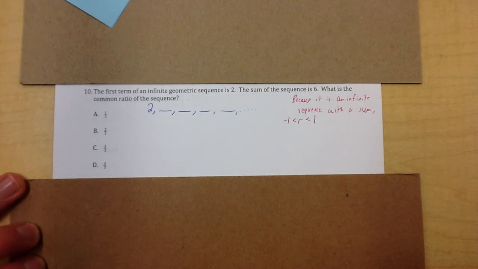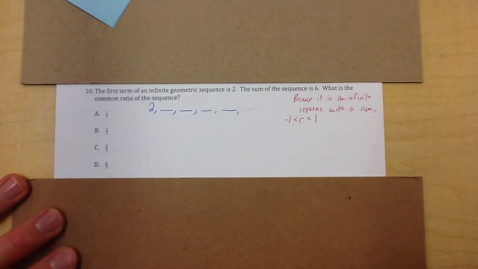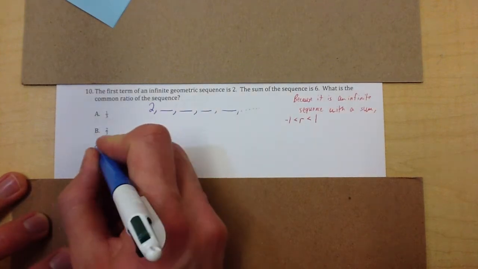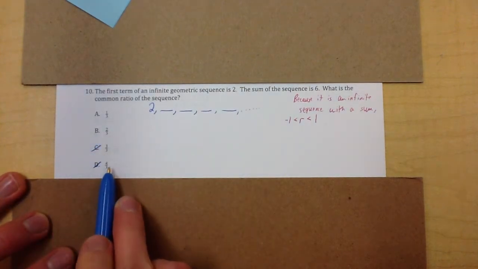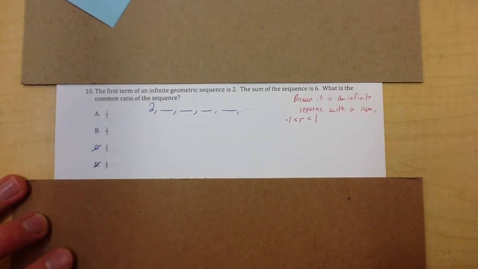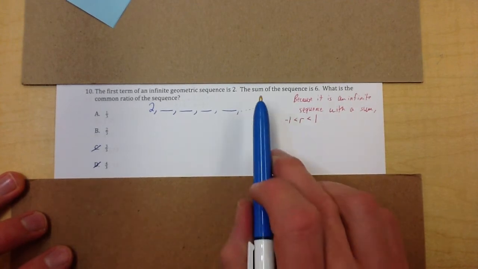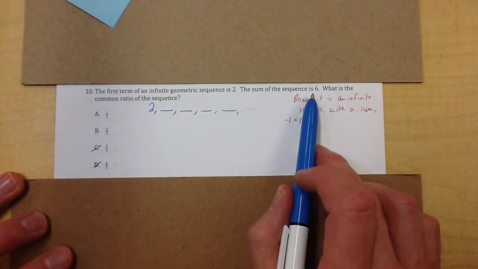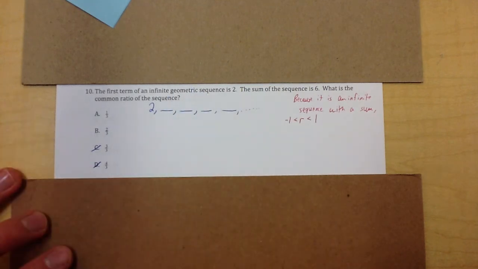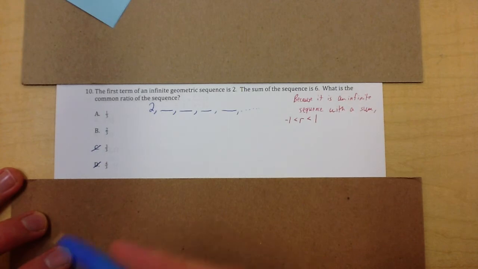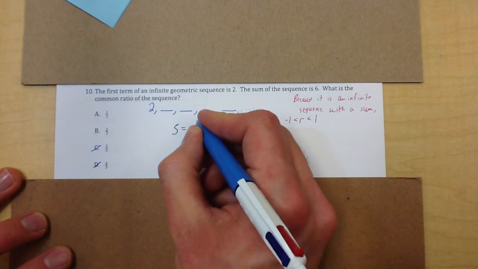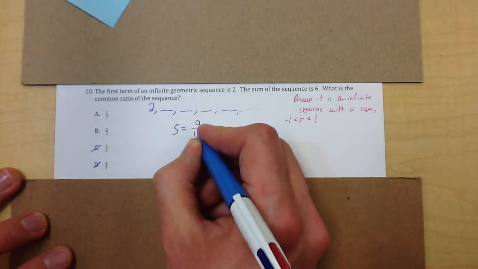So let's go ahead and eliminate a couple answer choices. Which ones do you want to eliminate? Boy, I hope you're looking at the same ones I'm looking at. There we go. That one obviously is 1, and that one is 4/3, which is greater than 1. So it's either A or B. So now the question is, well, how do we find it? The sum of the sequence of what? An infinite geometric sequence. There's a formula for that, and here is the formula. The sum of an infinite geometric sequence is equal to first term divided by 1 minus R.